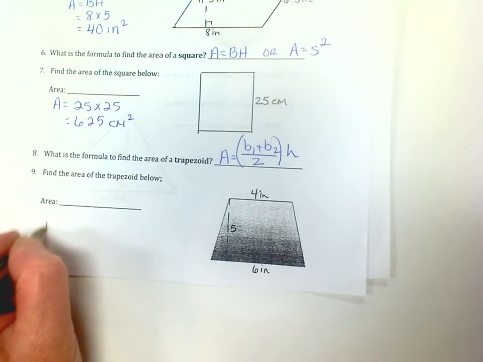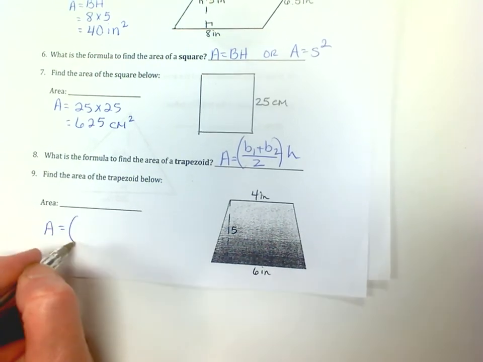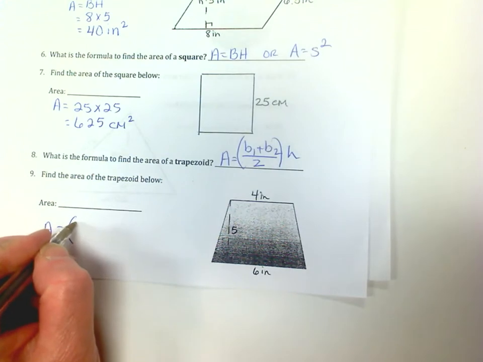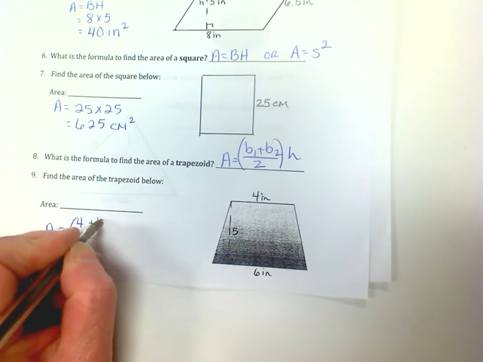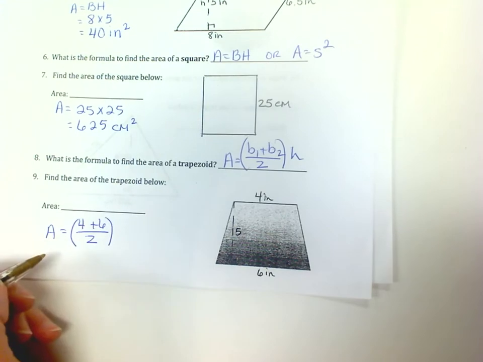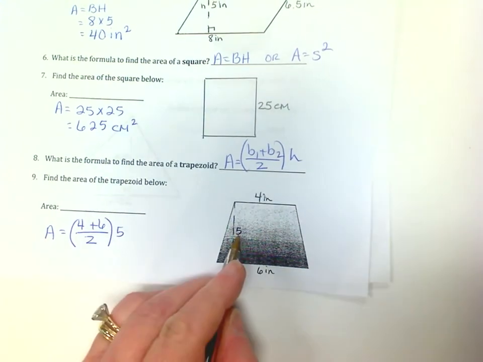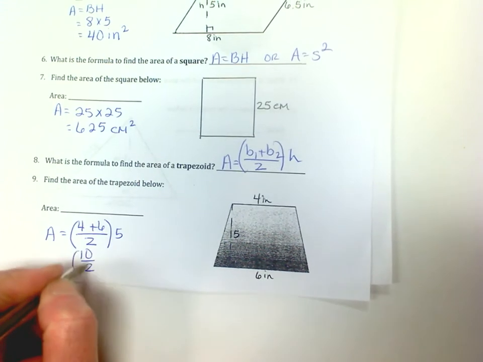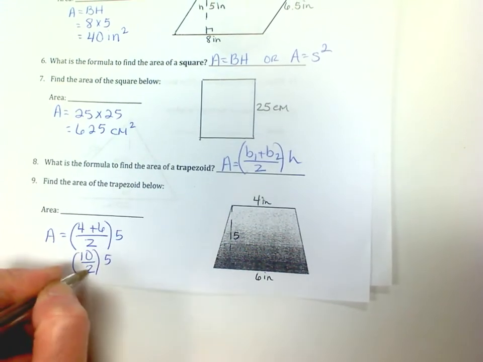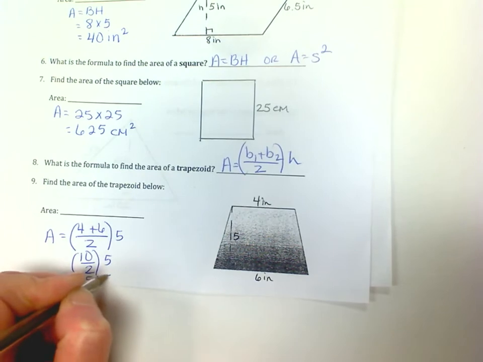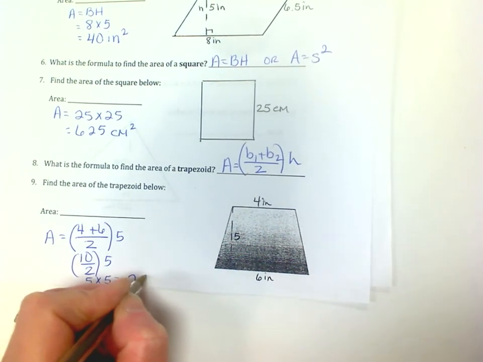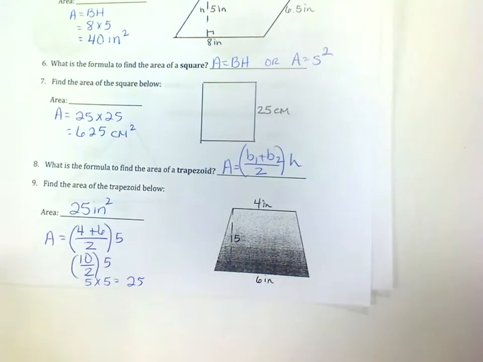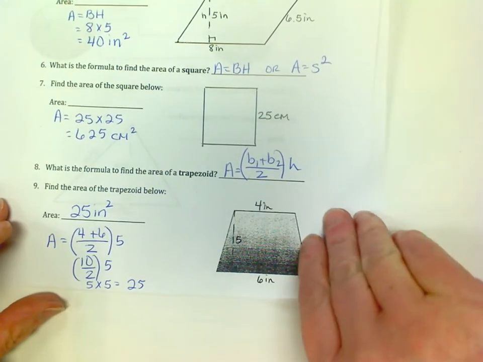It doesn't matter which one's base 1 or base 2, it could be 4 plus 6 or 6 plus 4, divided by 2 times the height, which is 5. 4 plus 6 is 10, 10 divided by 2 is 5, and 5 times 5 is 25. So our answer is 25 square inches.